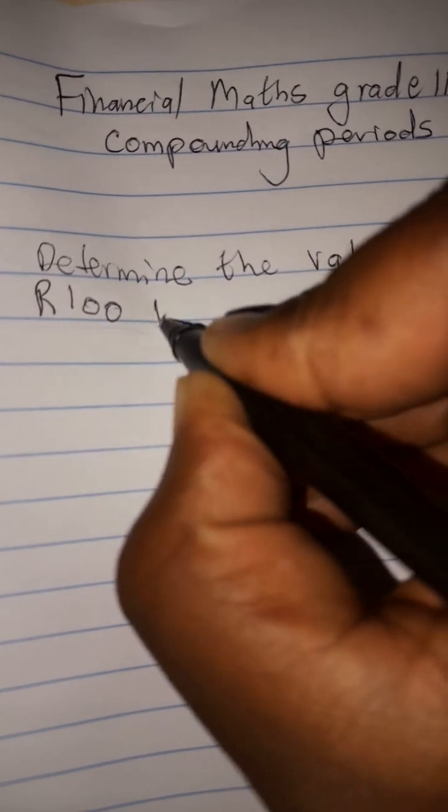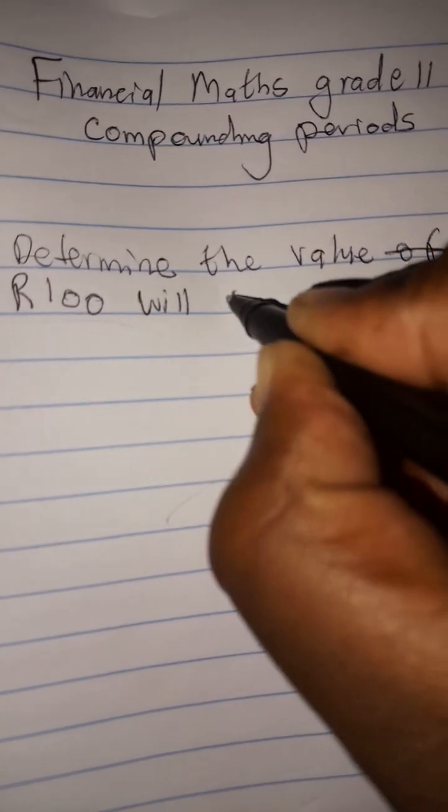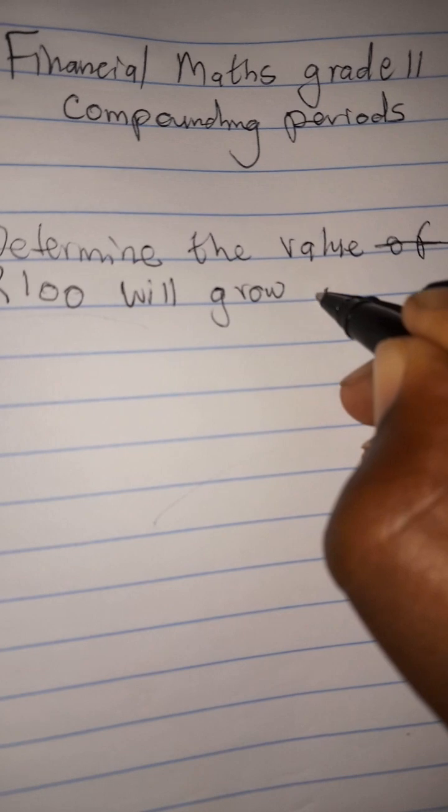Determine the value 100 rand will grow in 5 years time.